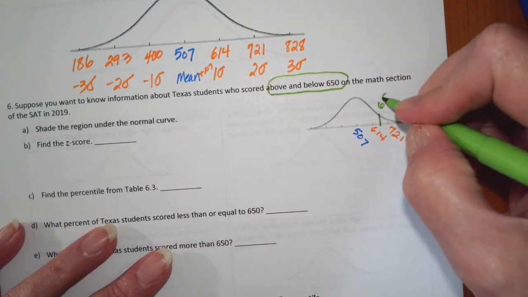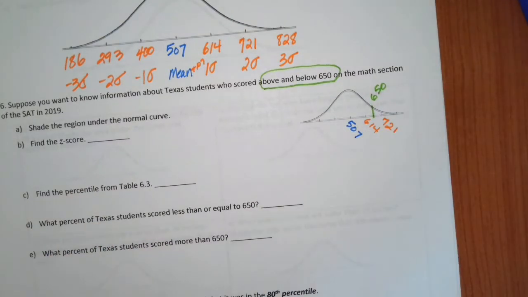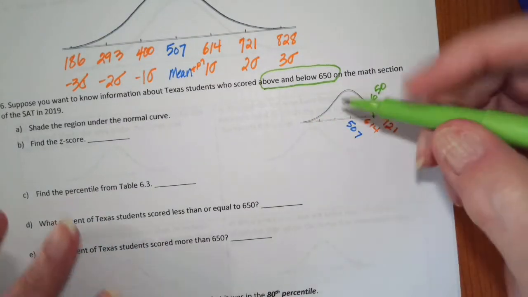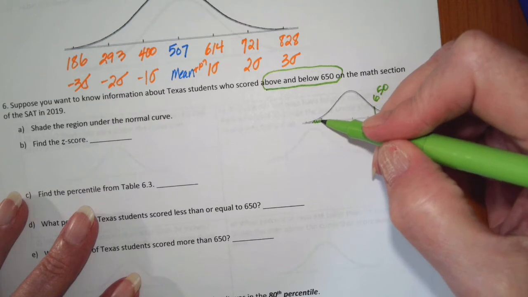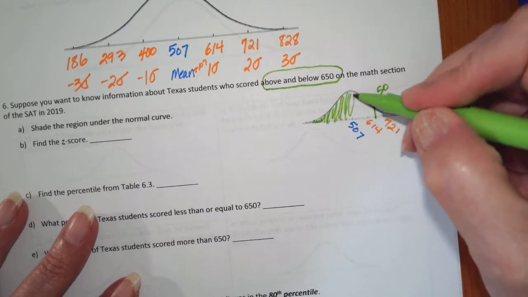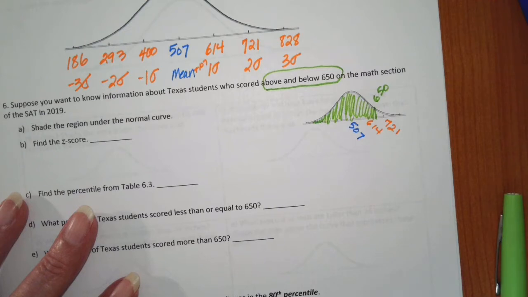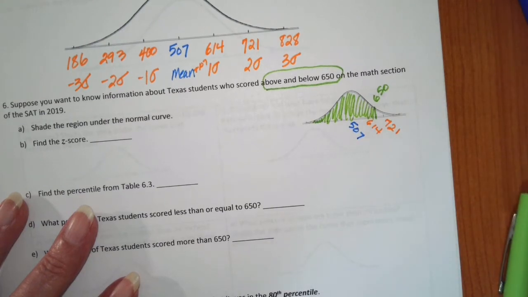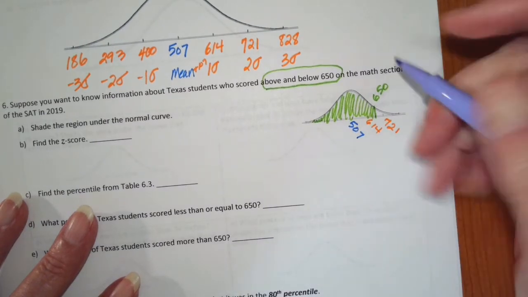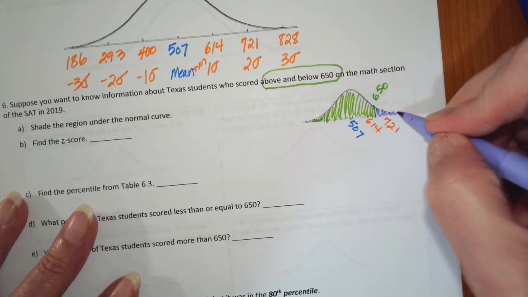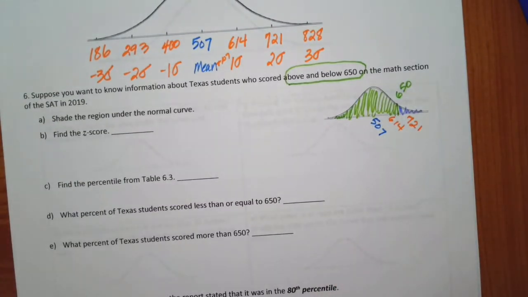So here is my 650. I want to know the percentile below, and I want to know the percentile above. These are the two regions I'm looking at.